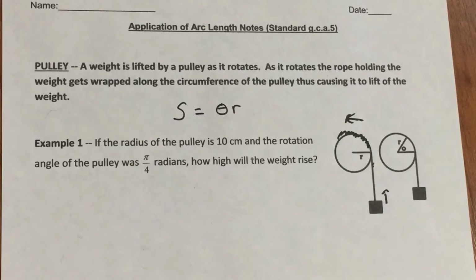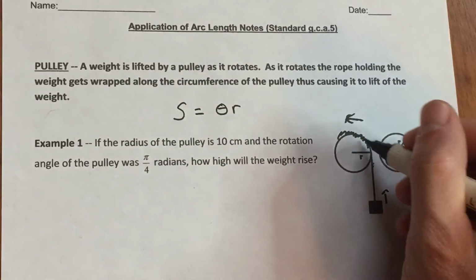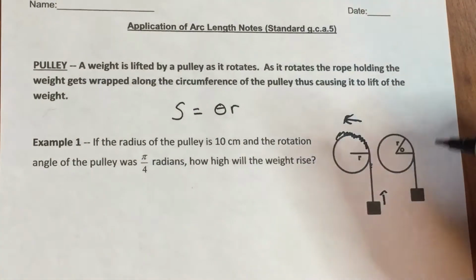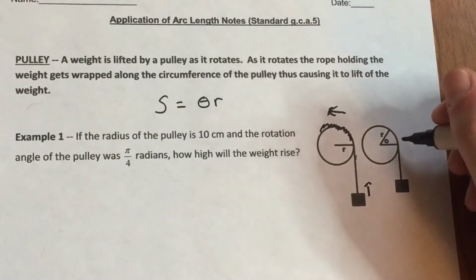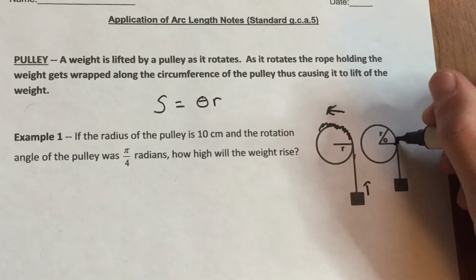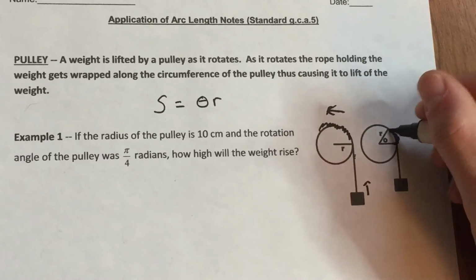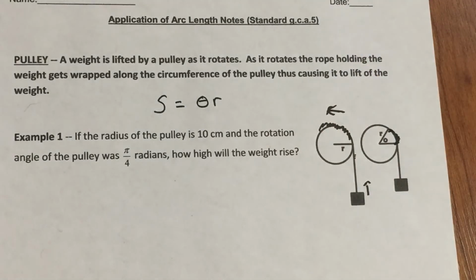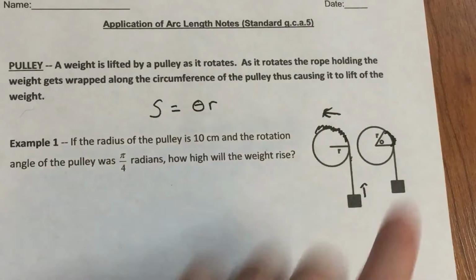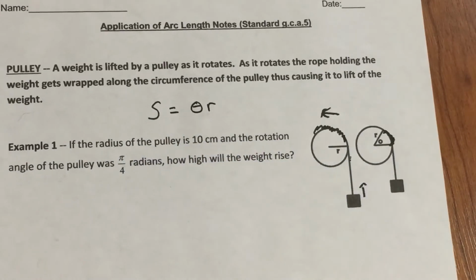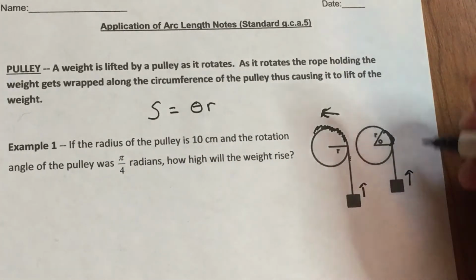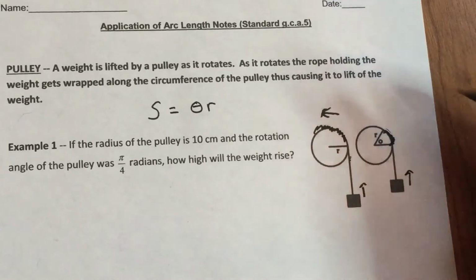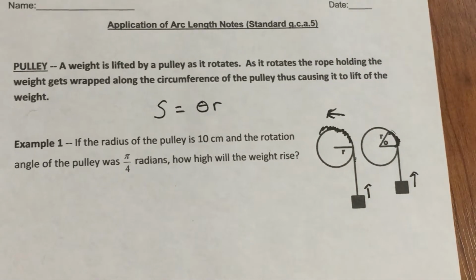To determine how much this height rises, we can look at the arc length, because how far this height rises is the equivalent of that arc length. So let's say this is our example over here. As this gear moves up, the cord is going to wrap itself around that arc length, or the arc length of that little section there. How far the height rises is equal to the arc length. So all we have to do is find the arc length.